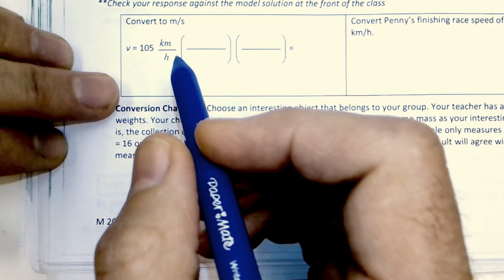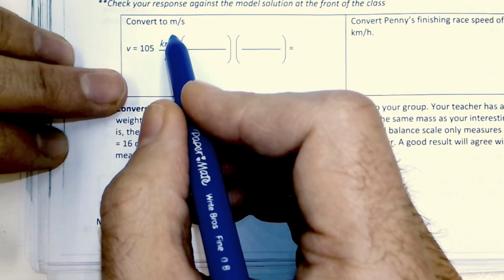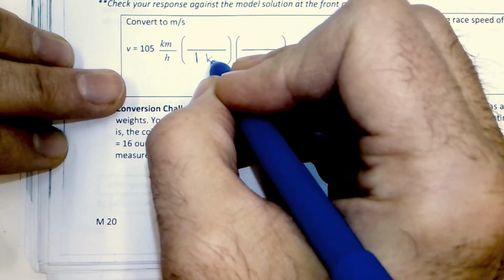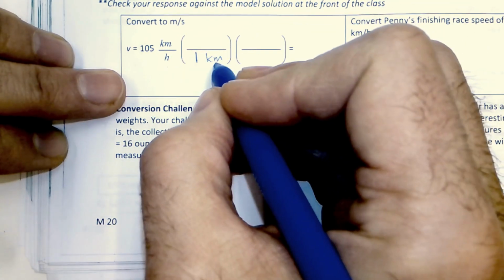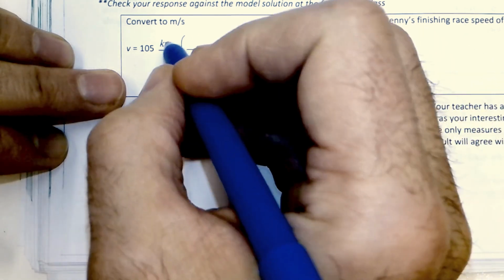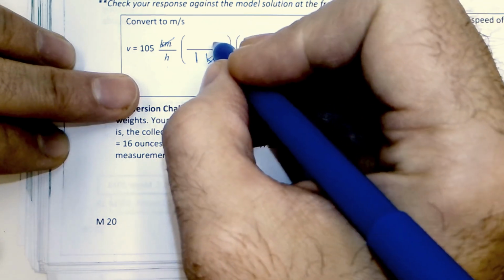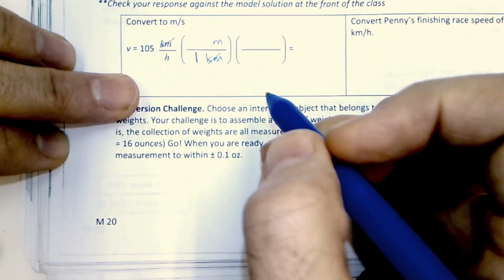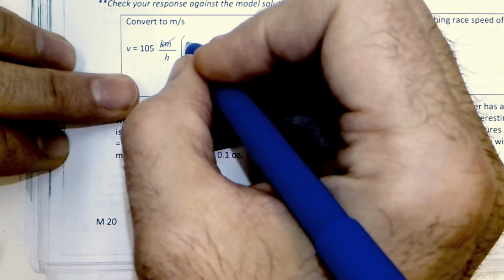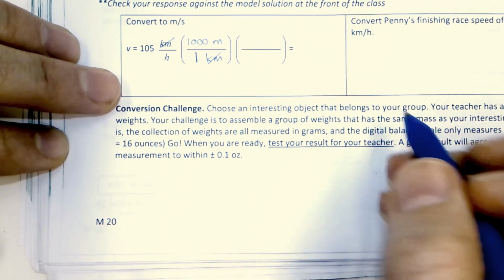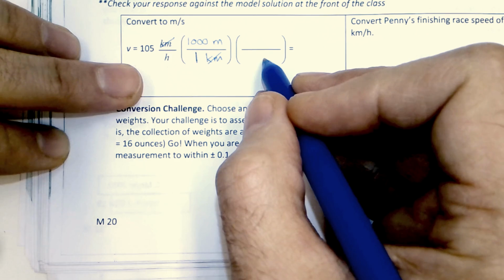Let's set up the first one. We want to eliminate kilometers, so that tells us that kilometers will have to go in the denominator of this conversion ratio. That way, this divides out with that. The new unit that we want is meters. How many meters are there in 1 kilometer? 1,000. Now we go to our next conversion ratio.